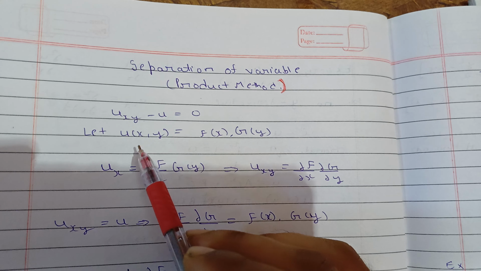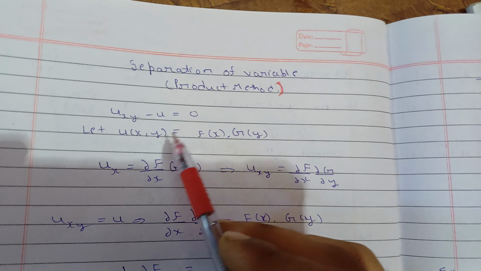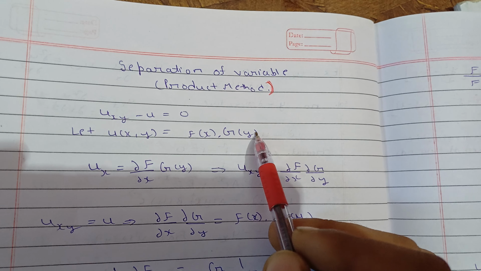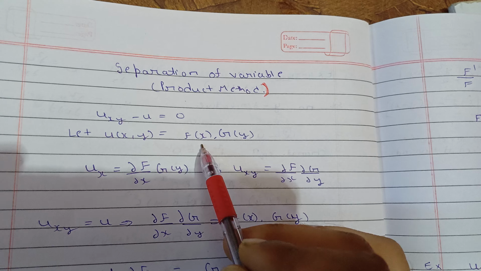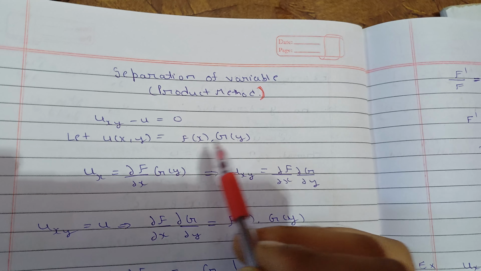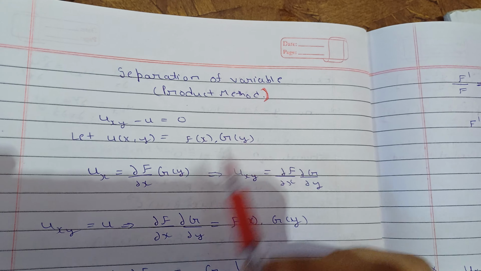First you have to assume that u of x, y, which you need to find, is a product of two functions, that is one is a function of x only and one is a function of y only. So these are the two functions which are of one variable only. This is one variable x, this is one variable y. So this u is the product of these two functions.